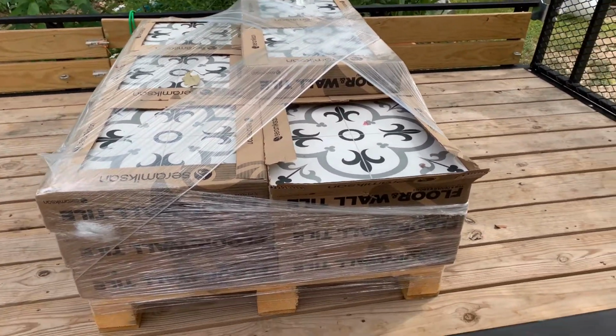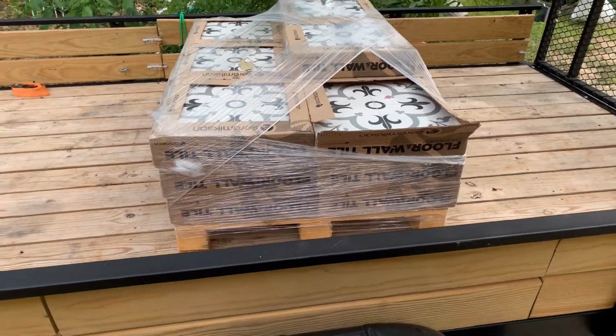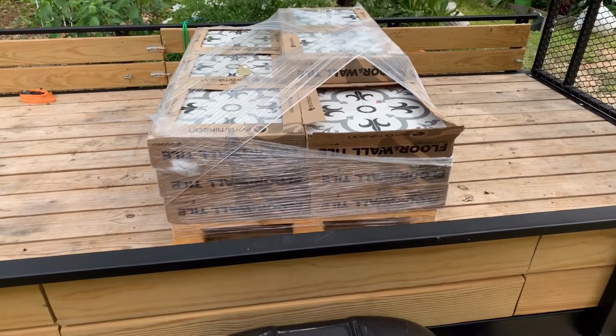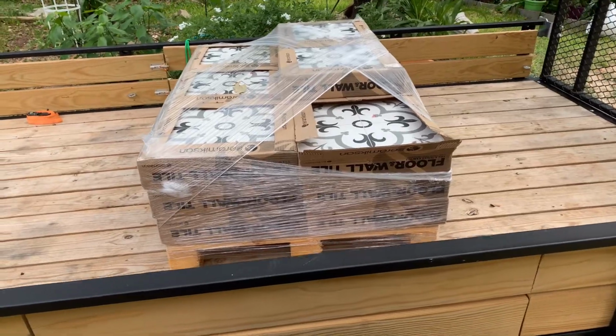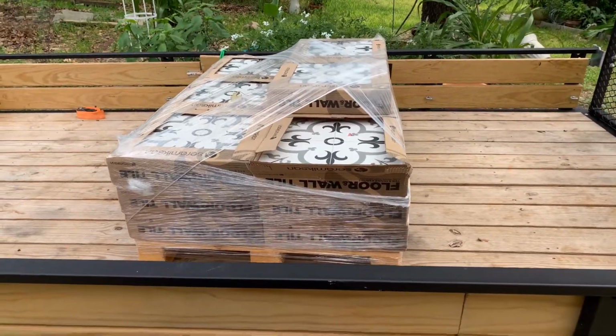So here we go, new floor. And this is going to go in a couple places inside the shower area itself. And I will show those to you when we get in there.